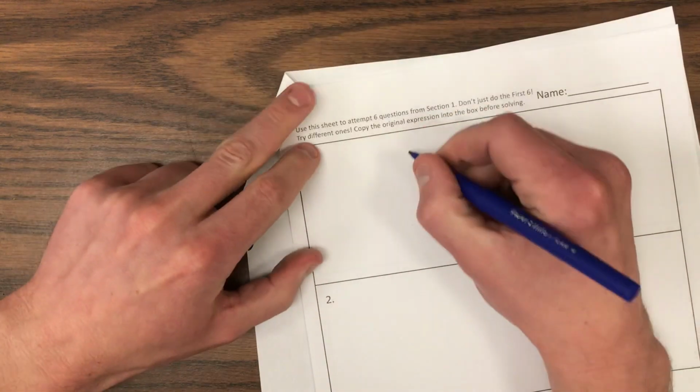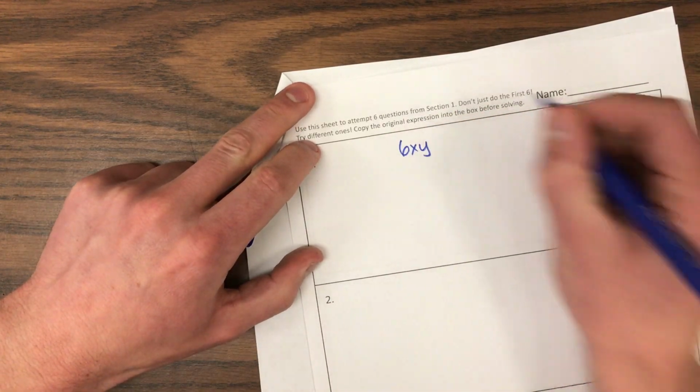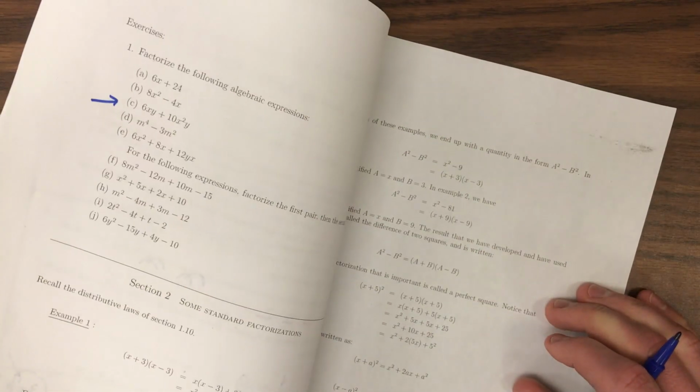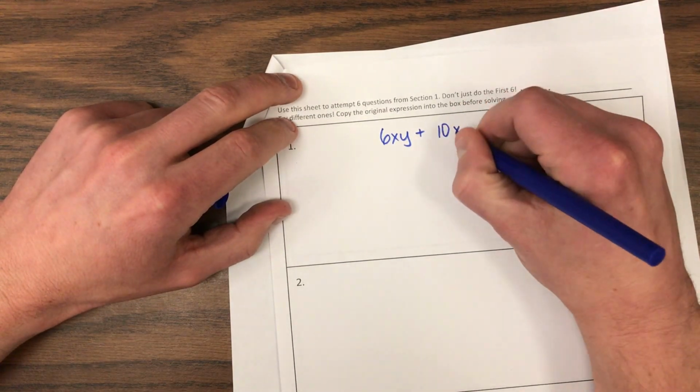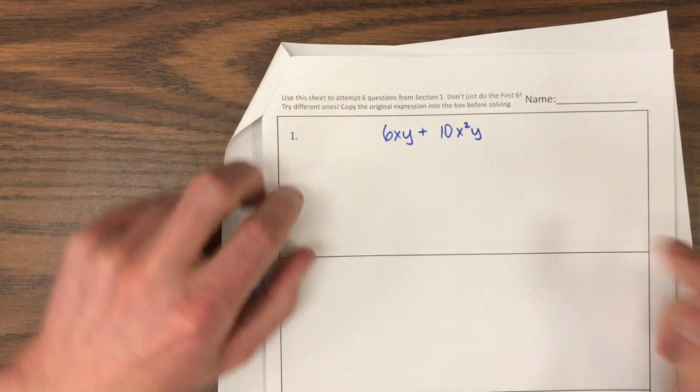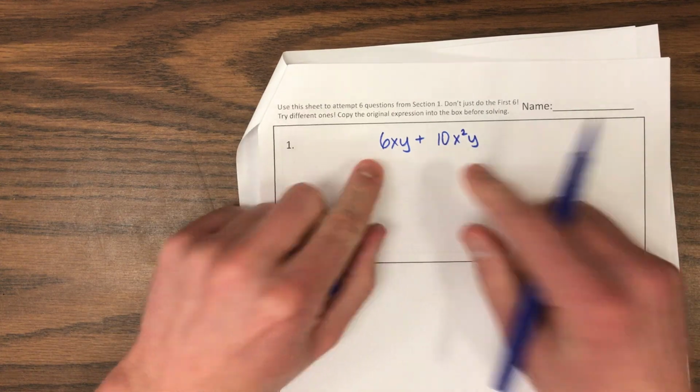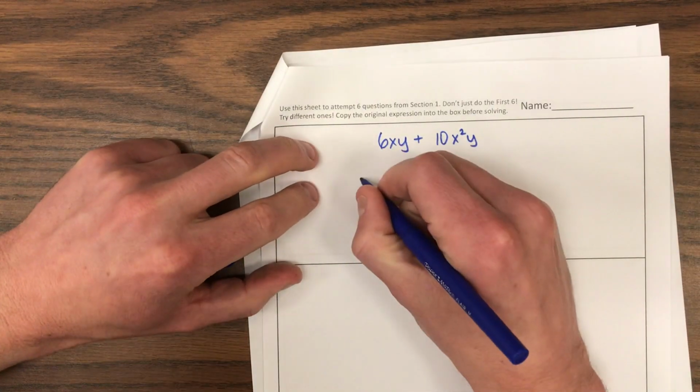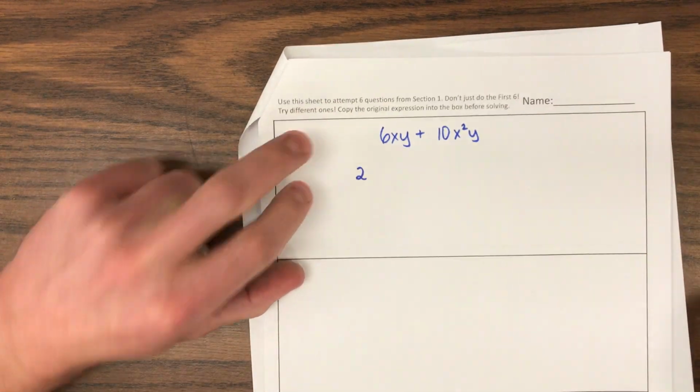6xy plus 10x squared y. And so I look at the 6 and the 10, and I see that they share a factor of 2. So I'm going to factor out something with a 2 in it.